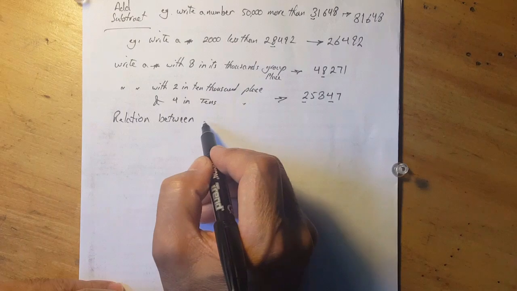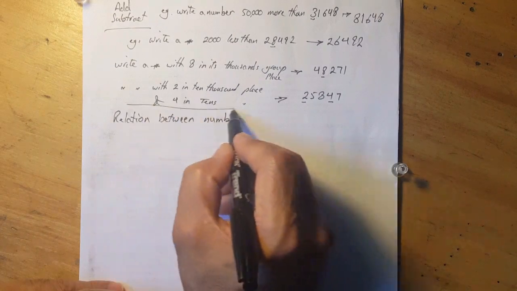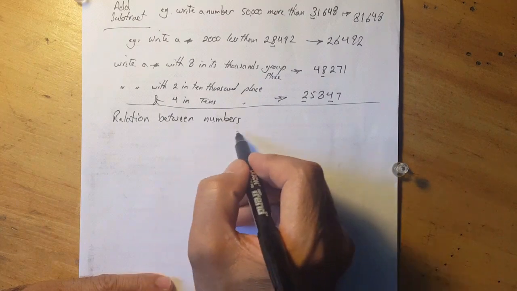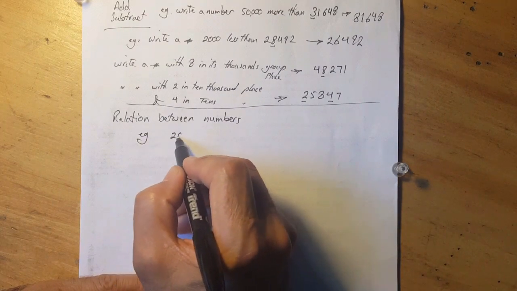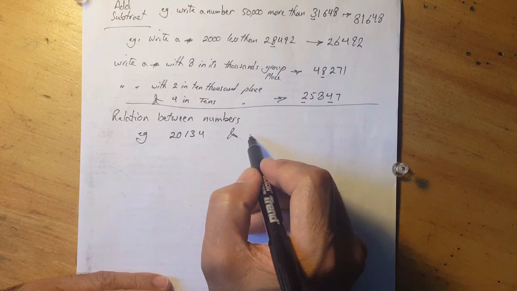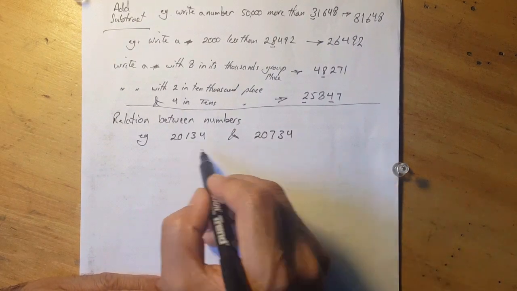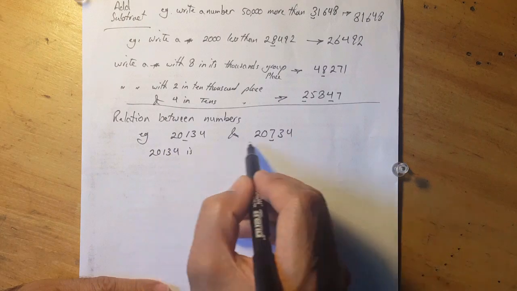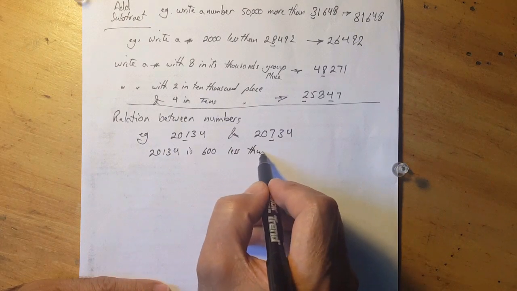Another thing is understanding the relationship between numbers. For example, we choose two different 5-digit numbers. We look at them, and in this case we see the group of 100 is the only one that is different.